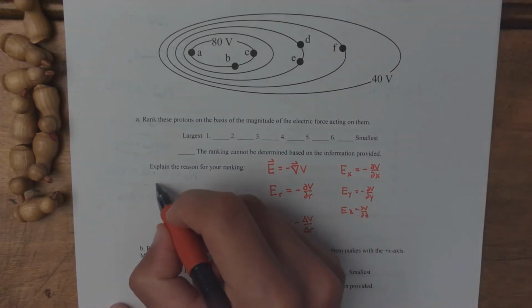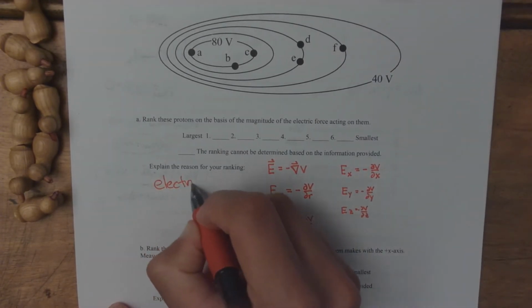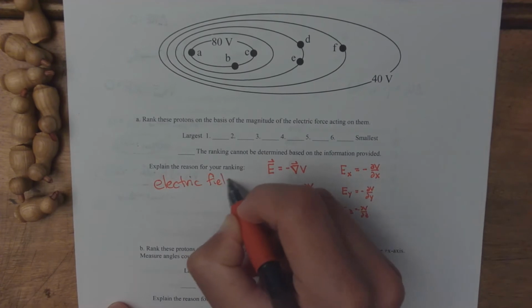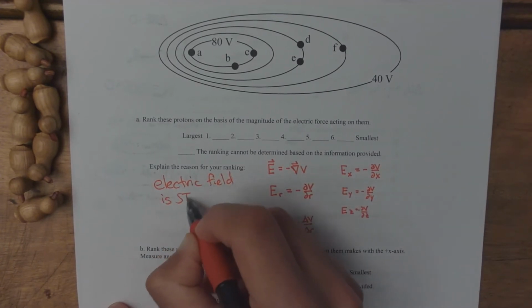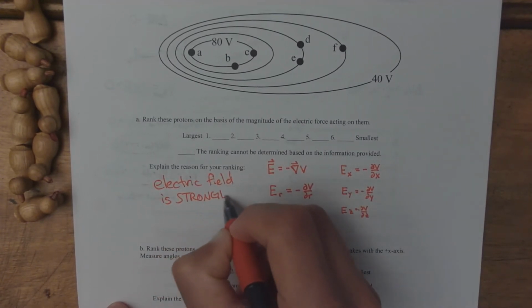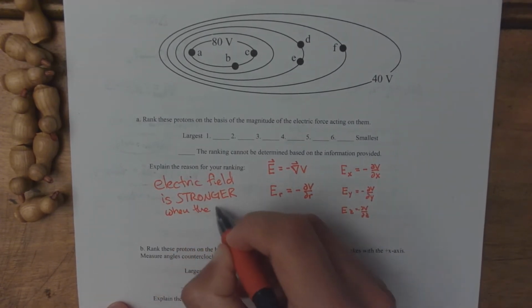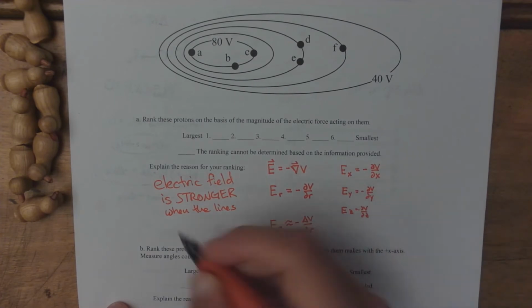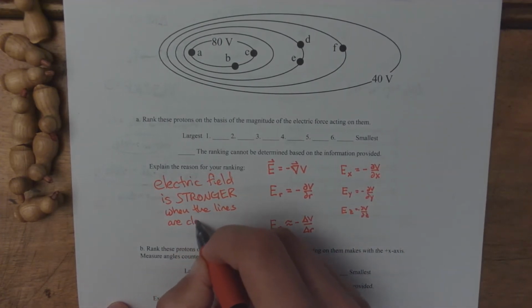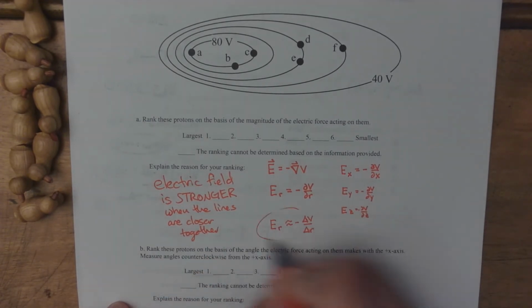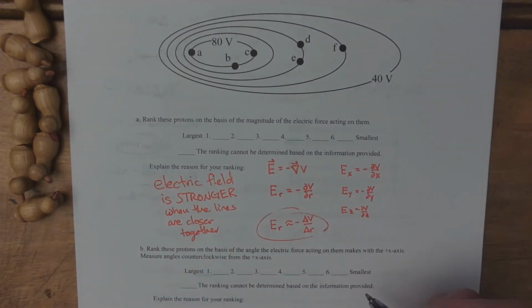So the electric field is stronger when the equal potential lines are closer together. So that's what this equation here is telling us.